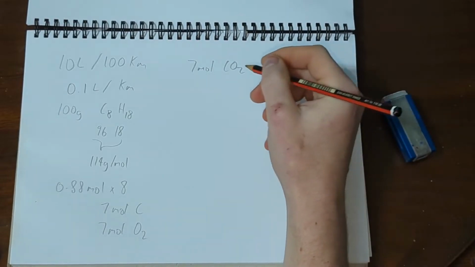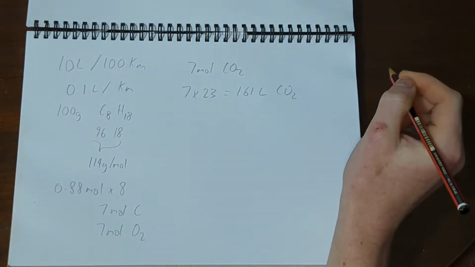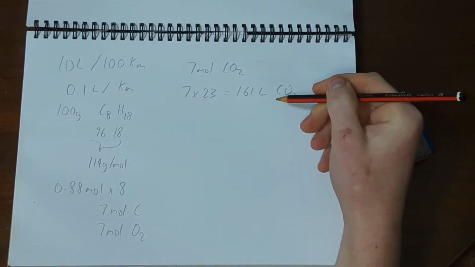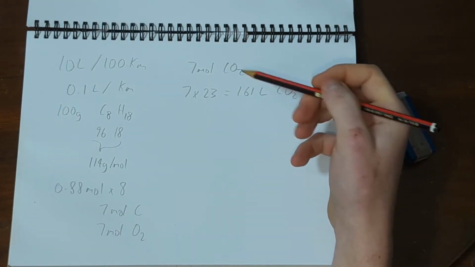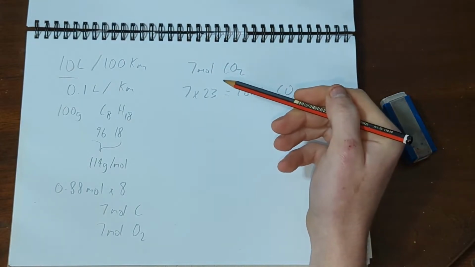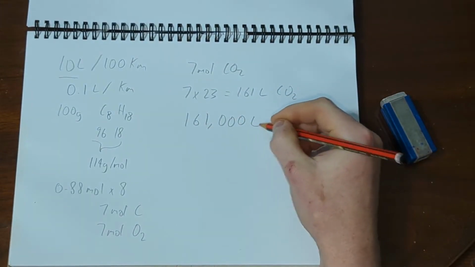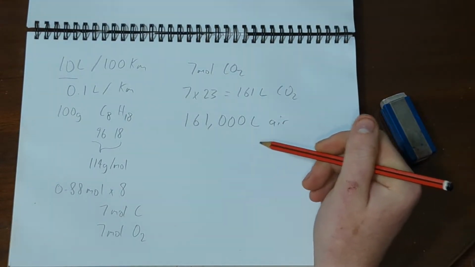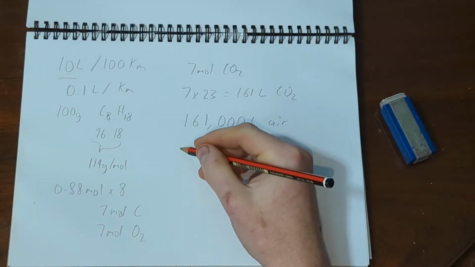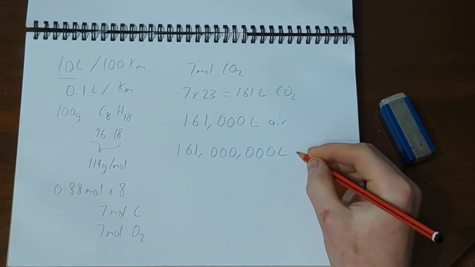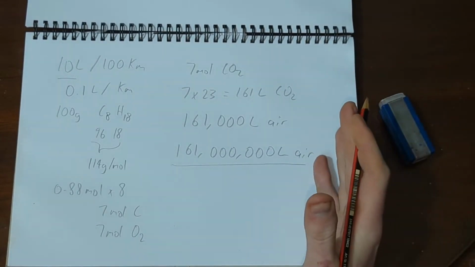Now remember what I said before, 23 litres per mole. 7 times 23 equals 161 litres of CO2 per kilometre. Now, once again, carbon dioxide is only 0.1% of the atmosphere. So every kilometre you drive in a car that burns 10 litres per 100 kilometres, which isn't too bad, you create the same amount of carbon dioxide as is in 161,000 litres of air. Say you have a 50 litre fuel tank and you fill up once a week. In 2 weeks, you would travel, say, 1,000 kilometres. So in 2 weeks, that's 161 million litres of air's worth of carbon dioxide.